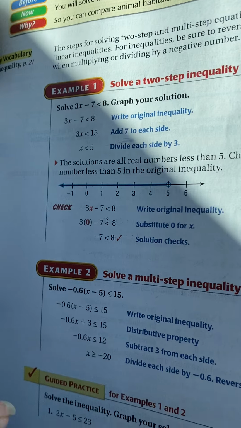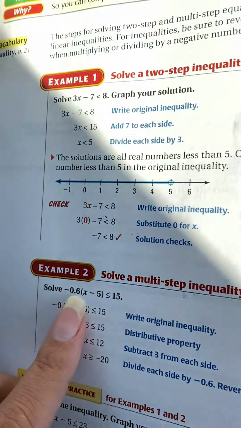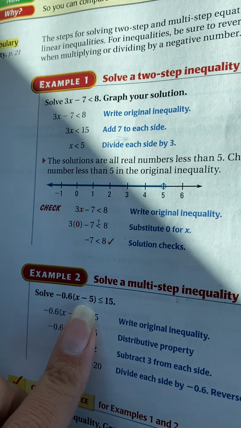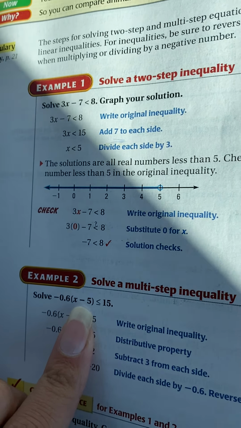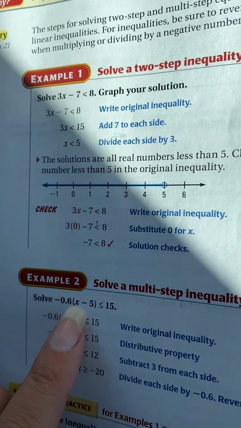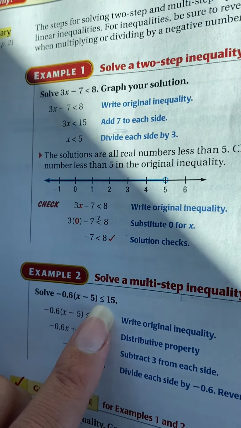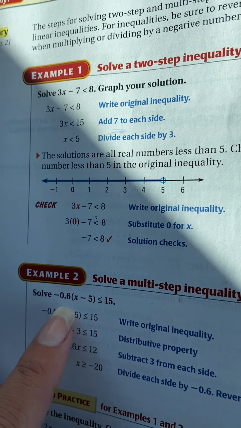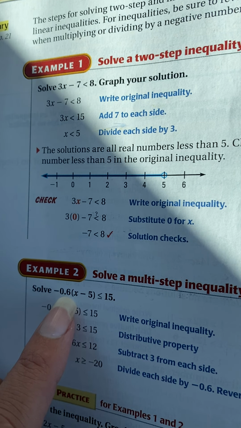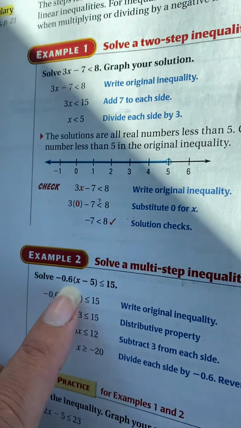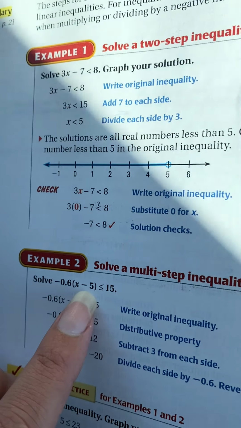Example 2 just looks a little more complicated, but just take it one step at a time, doing the things that you've been doing all year long. Negative 0.6 times x minus 5 is less than or equal to 15. So first thing you're going to need to do is expand that negative 0.6 to what's inside the parentheses.